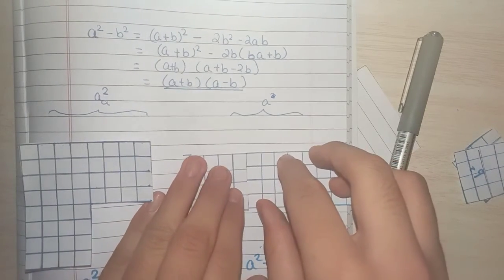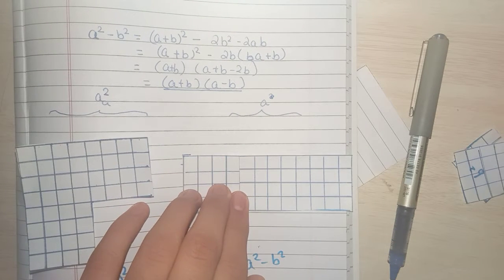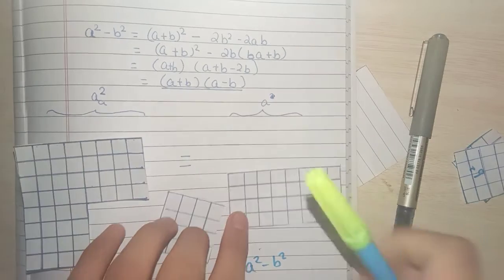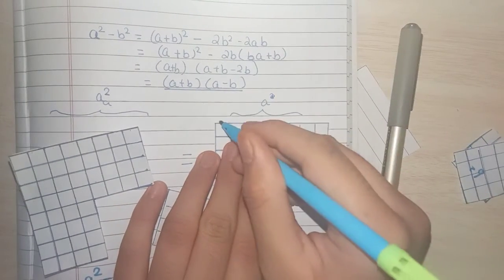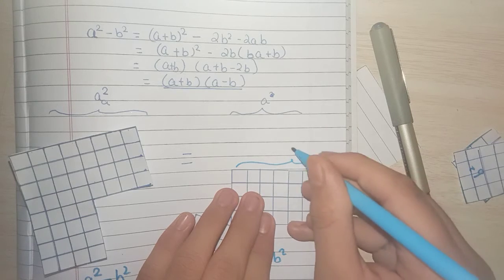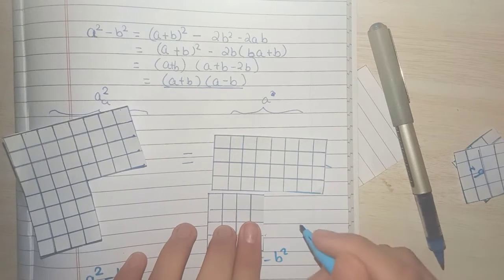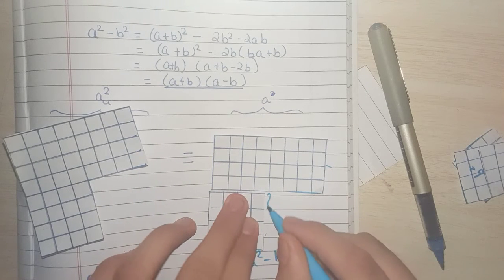and notice what we have here. We have a rectangle. What about the side lengths of the rectangle? We already mentioned that this was a, this thing is a, and since we cut that off from here, this thing is b.